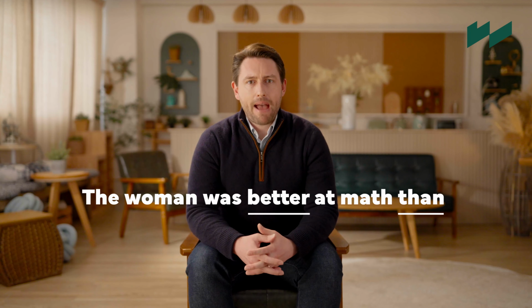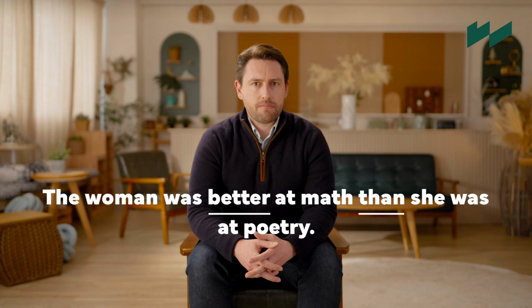Comparisons can get more complicated when the structures they use involve several words. Consider this correct example of comparative structure. The woman was better at math than she was at poetry. This sentence is a bit more complicated than the first one. Here we are not comparing something so simple as two nouns. Instead, we are comparing the quality of goodness at two particular tasks.